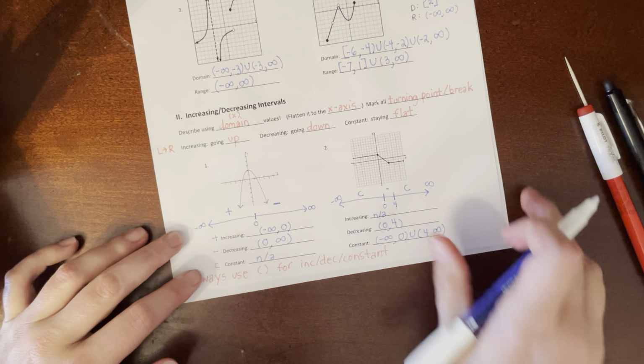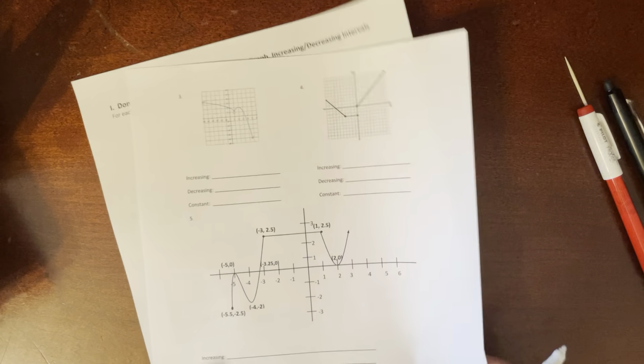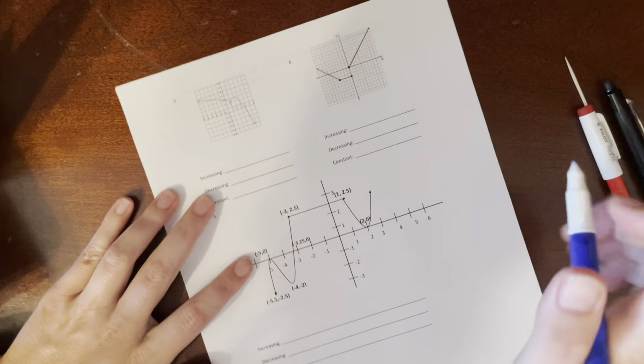Okay, we've got a little bit more. I know this is long. I'm sorry. Okay, number 3. Okay, let's flatten this down.